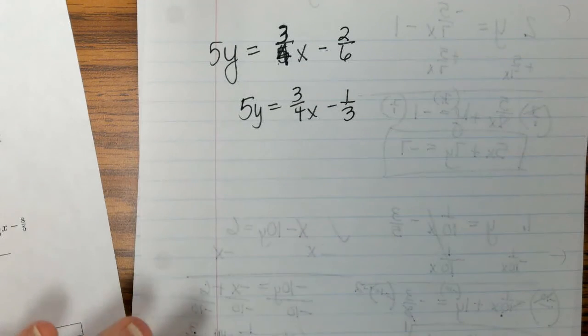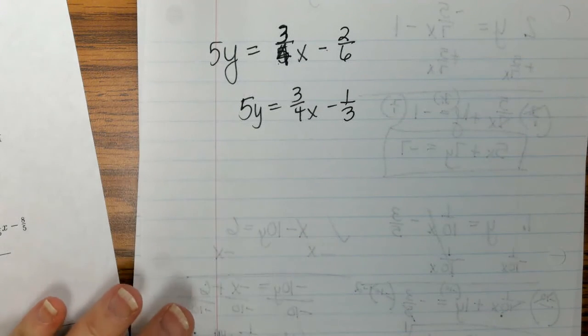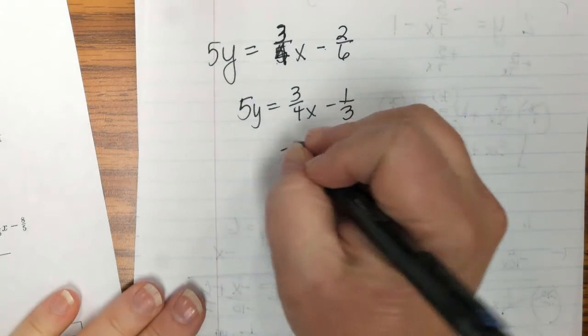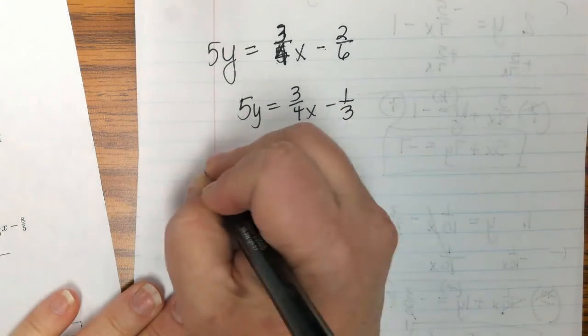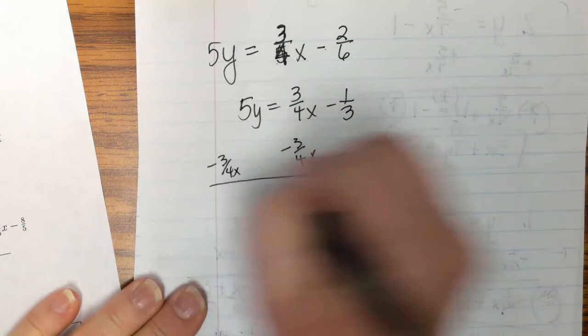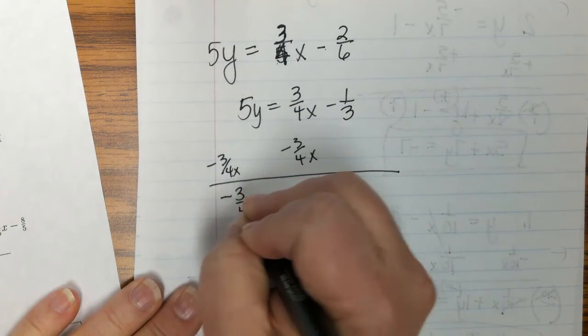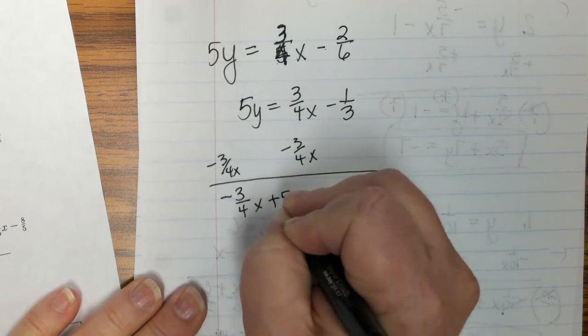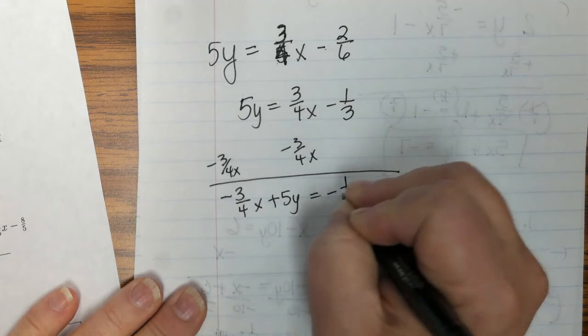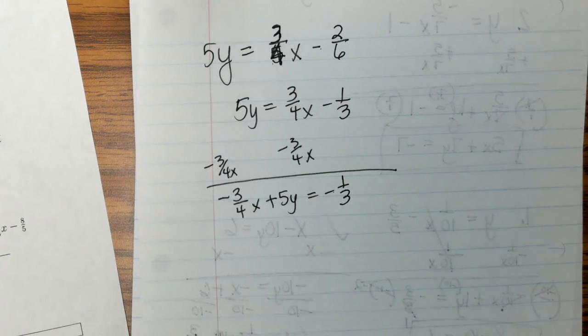3 doesn't go into 4, does it? No, and 4 doesn't go into 3. So first I'm going to bring my x over. Negative 3/4 x plus 5y is equal to negative 1/3. So this is a situation where you've got to find the least common multiple. Okay?